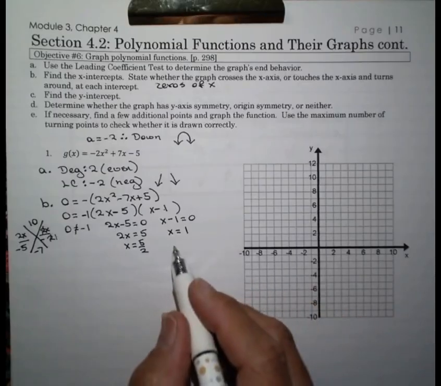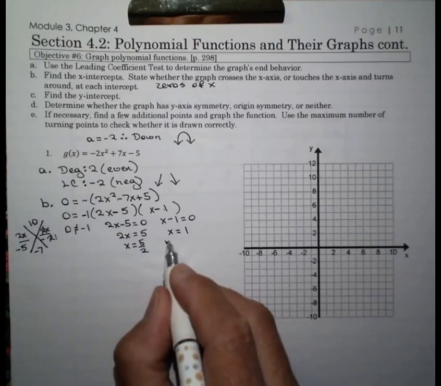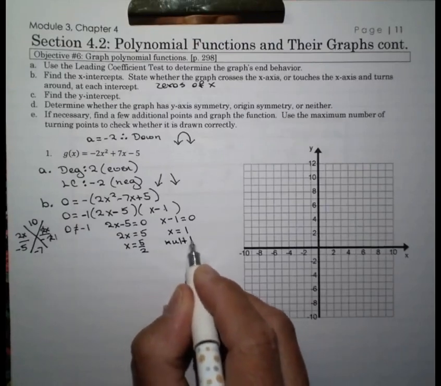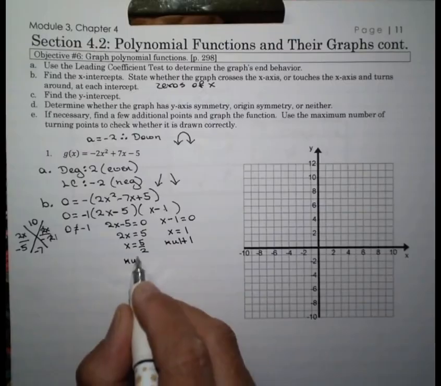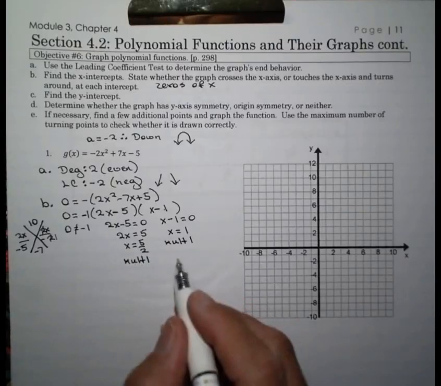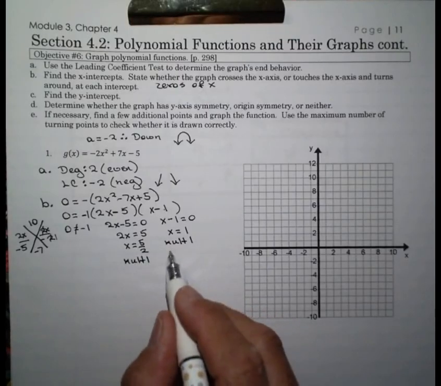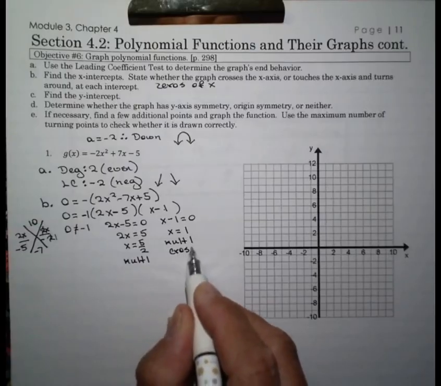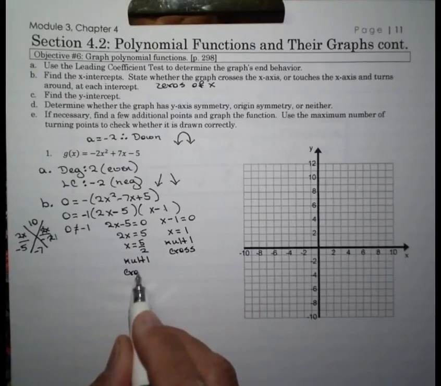Now, these are my zeros of x, and they each happen one time. I'm going to write under here multiplicity of 1. And this one also has a multiplicity of 1. And so what they're going to do at the x-axis is cross. They're not going to turn. They're going to cross at that point.